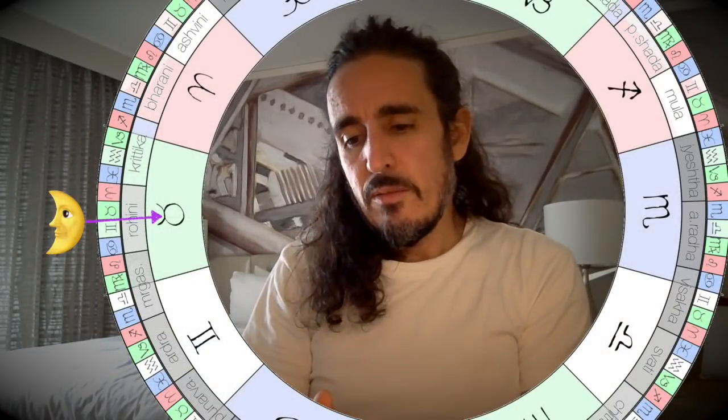To give you one concrete example to make it clear, my moon is in Rohini, right? Now, in a sidereal system, that would mean that my moon is in Taurus. It couldn't be anywhere else in a sidereal system with a sidereal zodiac.